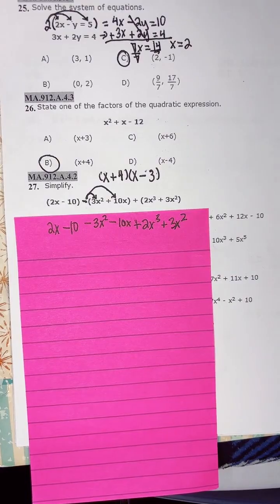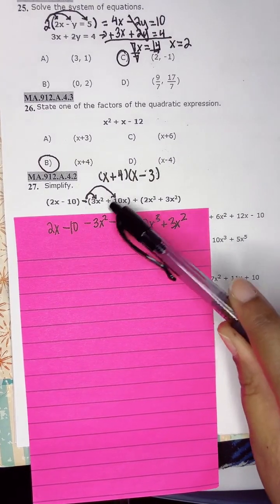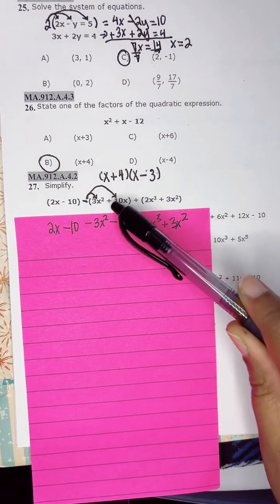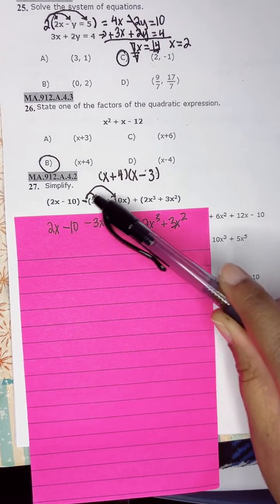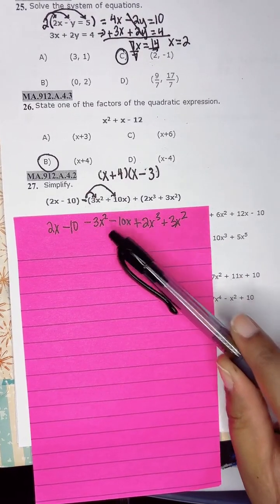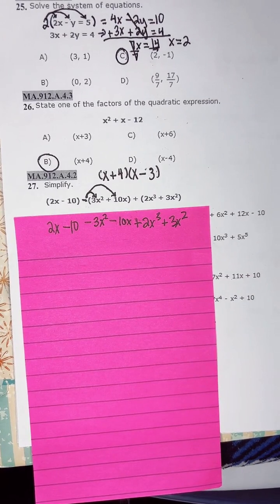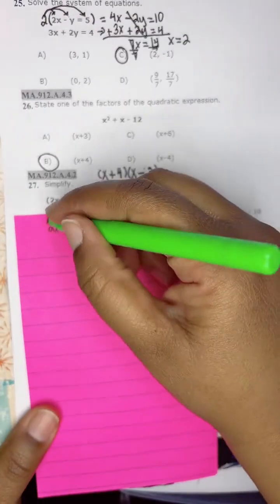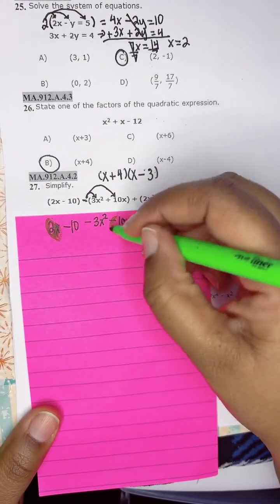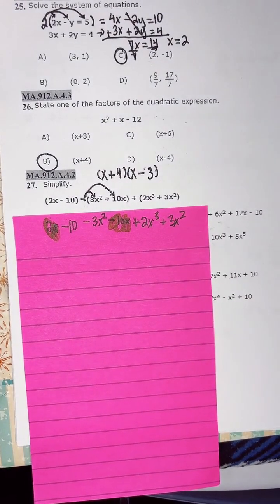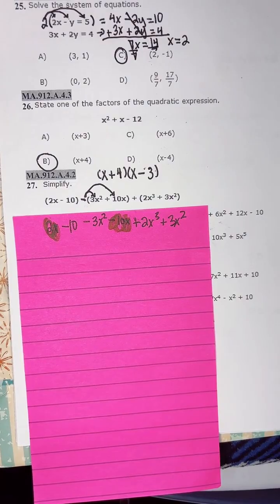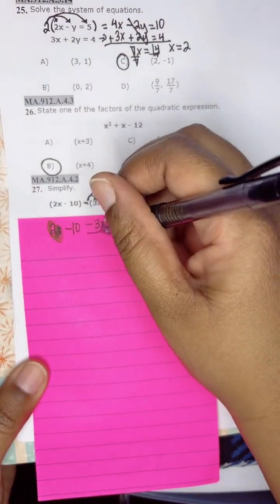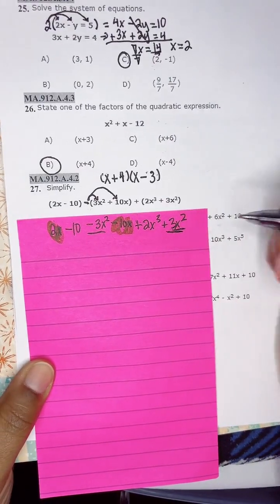Okay. And this right here is where most people would forget. They usually get the first one, but they really forget this one and it throws off their whole entire answer. Now, let's look for some like terms. We have this 2x, negative 10x. We also have what? Negative 3x and a positive 3x.